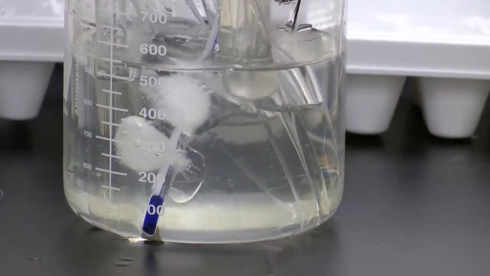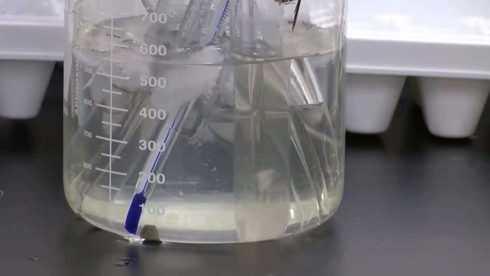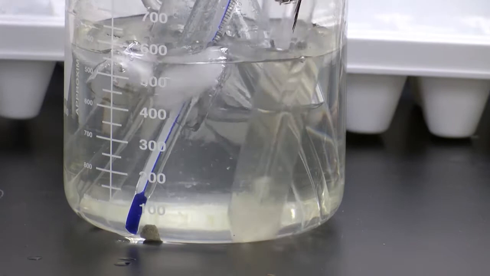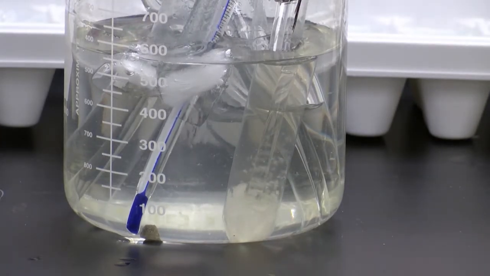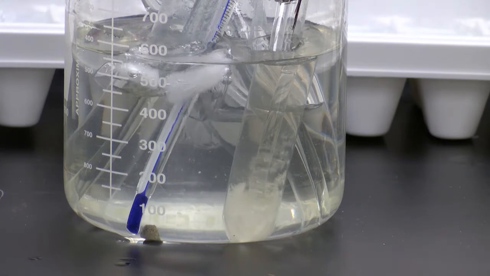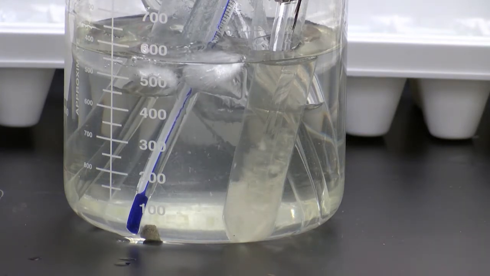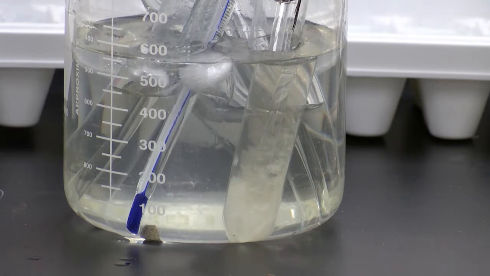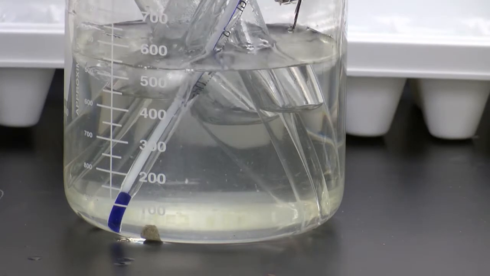And we are almost there. I'm going to put this right next to the ice. Once it starts coming out of solution, we'll record that temperature. We'll record the temperature for the 15, the 10, the 5.5, and the 3.5. And at that point, we will have enough data to come up with a solubility curve.